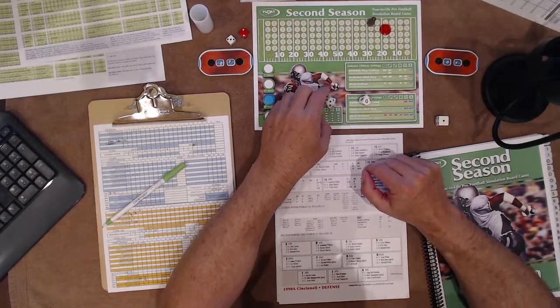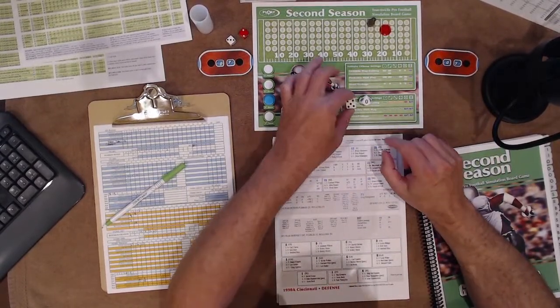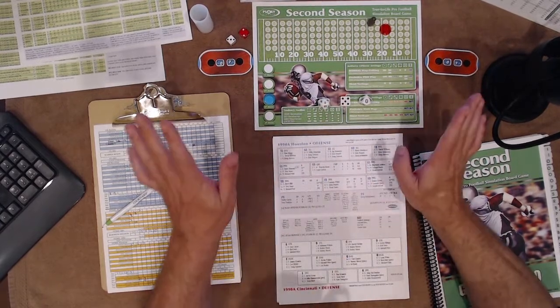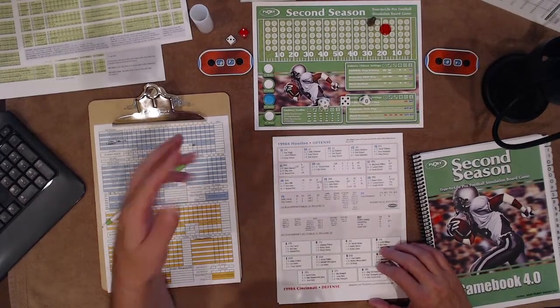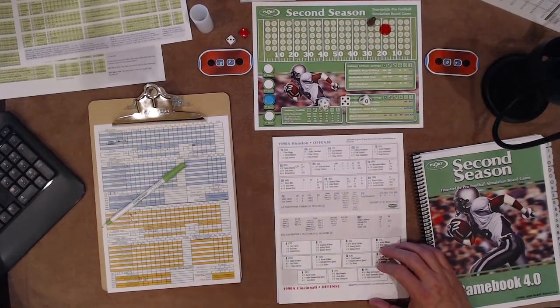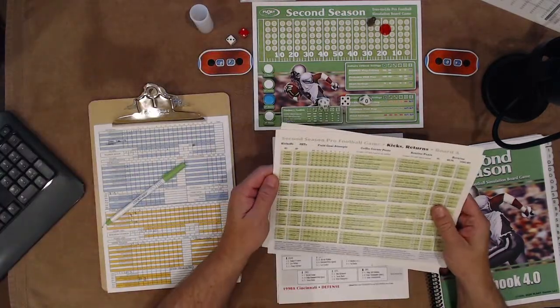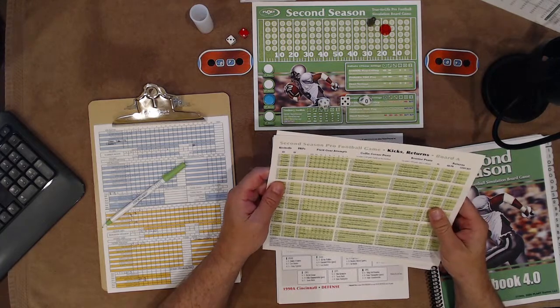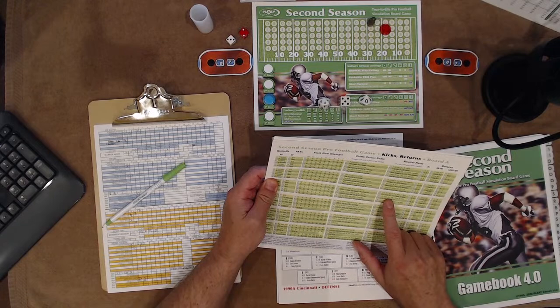We're down to 3 minutes and 50 seconds here in quarter number 1. Incomplete. 4th down in Houston's offense. What happened? Holy crap. Punt. It's time to punt. And now, the punt. He got a 33 for a punt. It's a routine punt. 33 is +3 to his average.